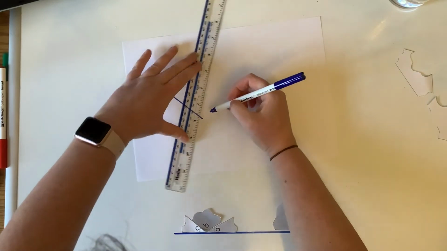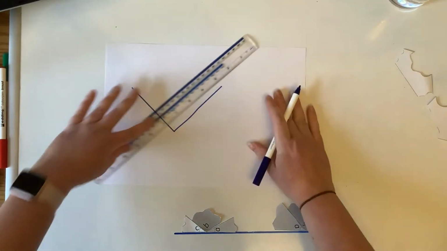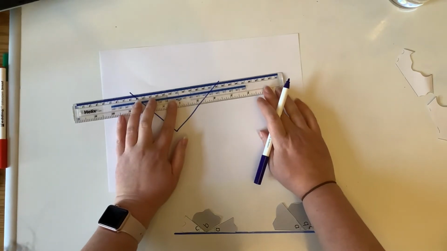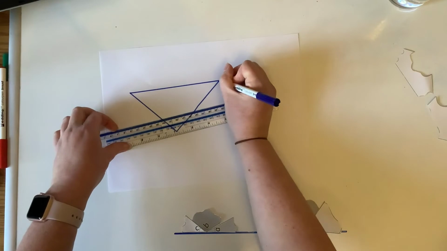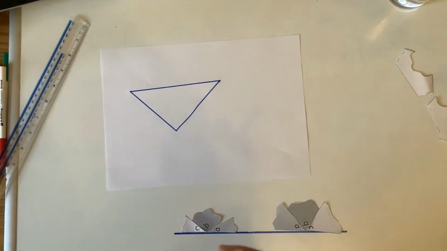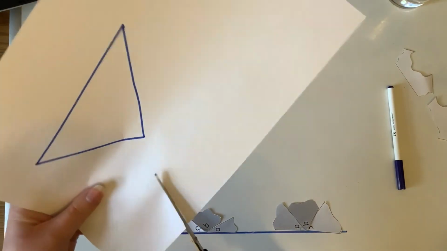Try and make it look maybe a little bit different to the triangles that we had earlier. Doesn't matter how big or how small you do it, okay? Now that I've got my triangle, once again, what I'm going to do is I'm going to just chop it out.